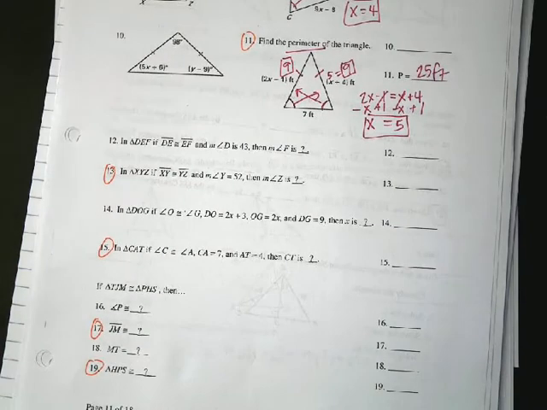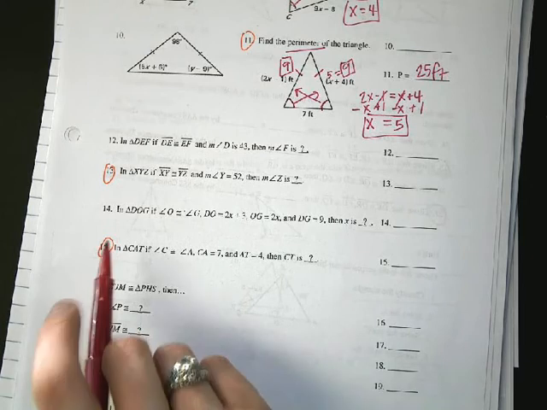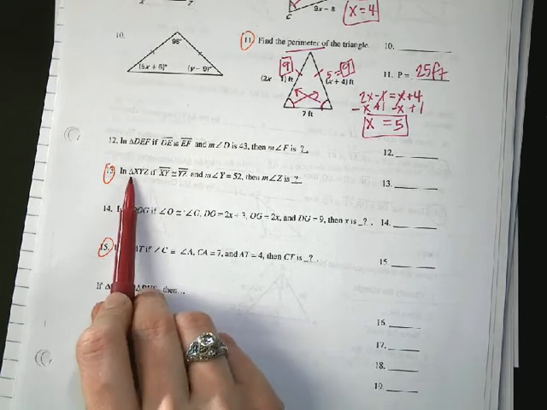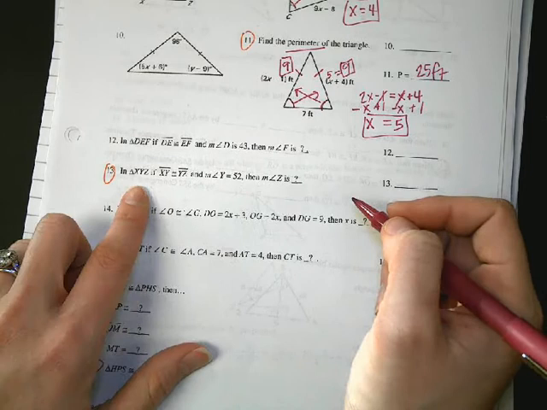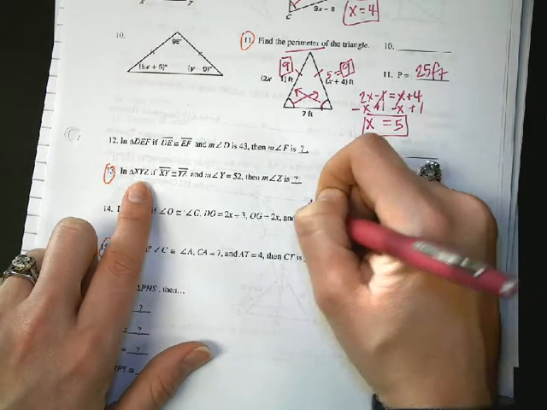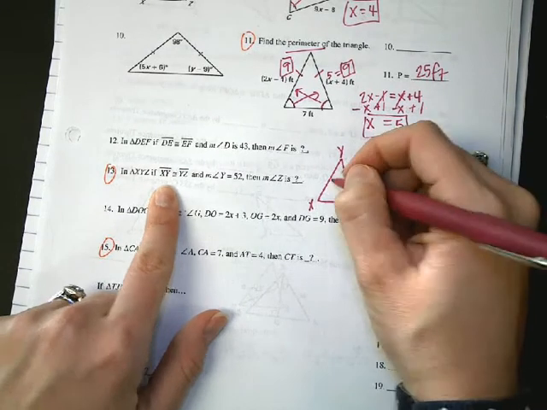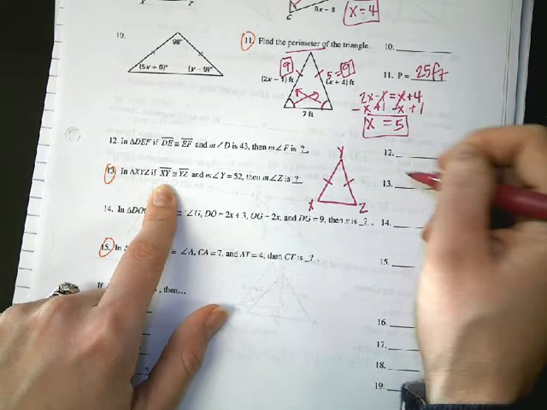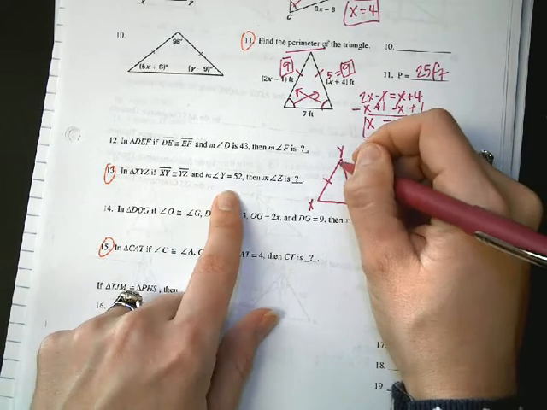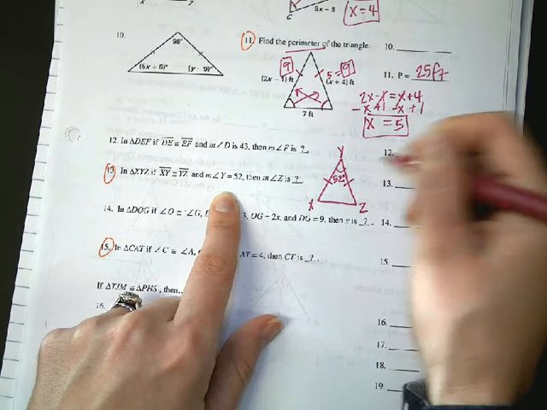Problem number 13, 15, 17, and 19 are all talking about congruency statements. If you have triangle XYZ, it's good to always draw a picture, and it tells you XY is going to be congruent to YZ, and angle Y is 52, that vertex angle is 52, then what is angle Z?